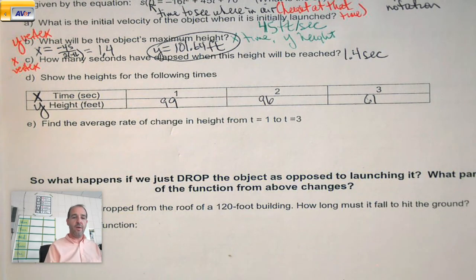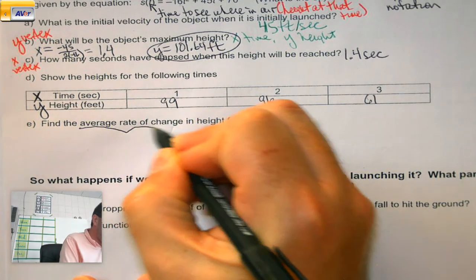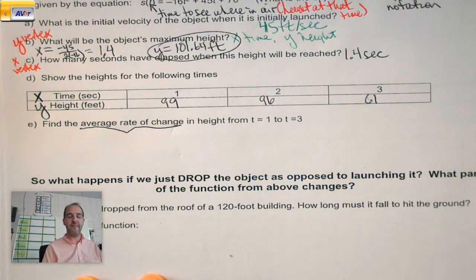Okay. One last piece. Find the average rate of change in height. Average rate of change is a mathematician's very fancy way of saying a one-word concept that you know a lot about.